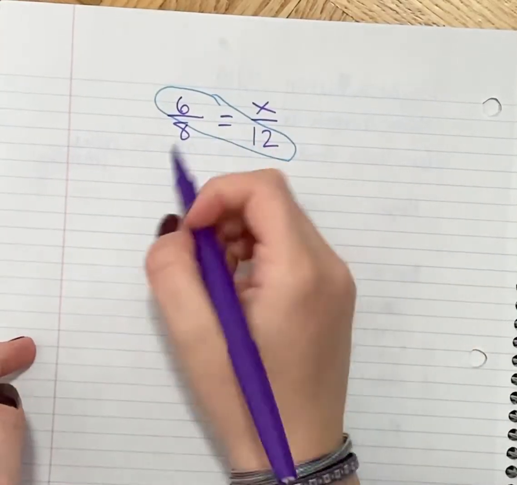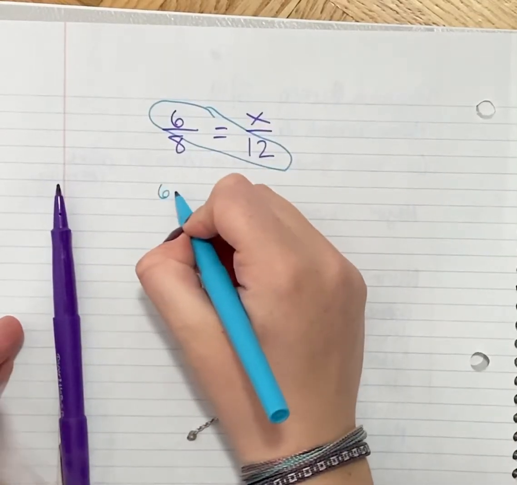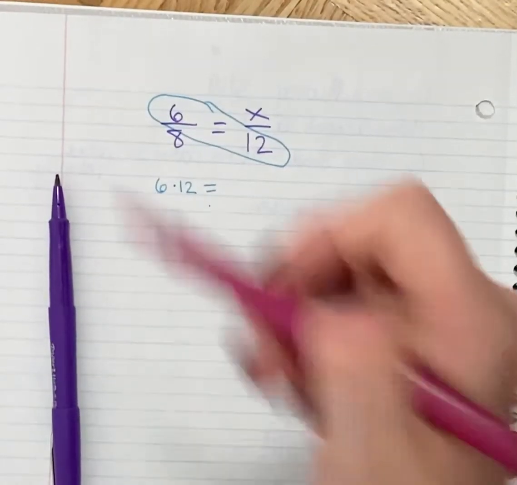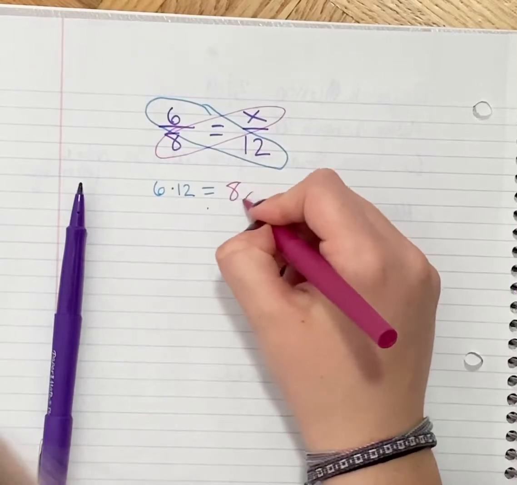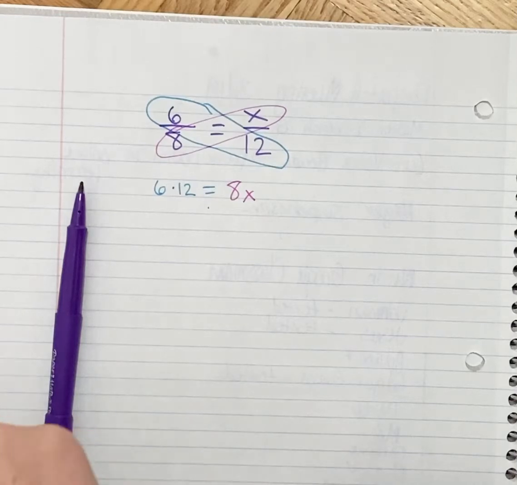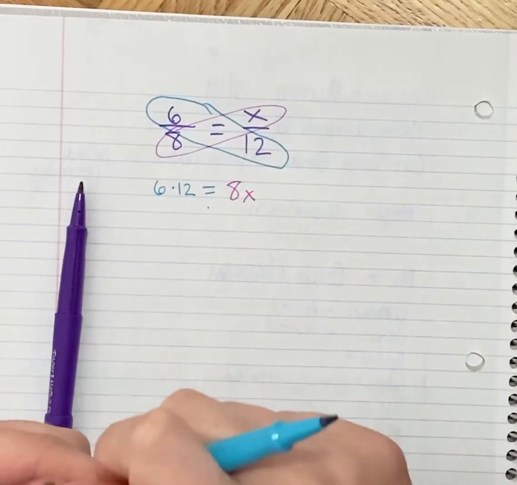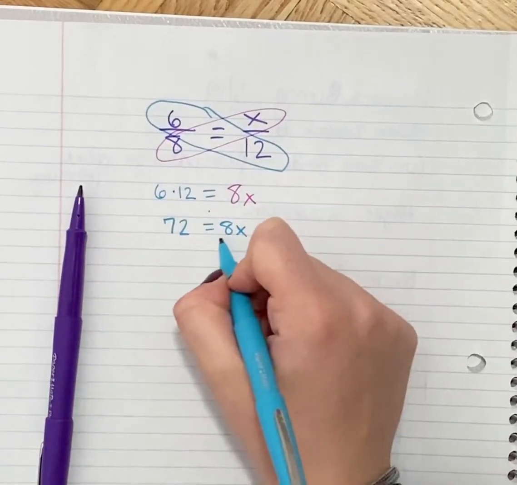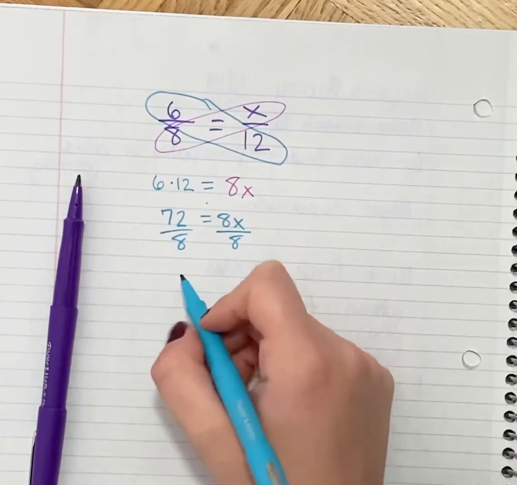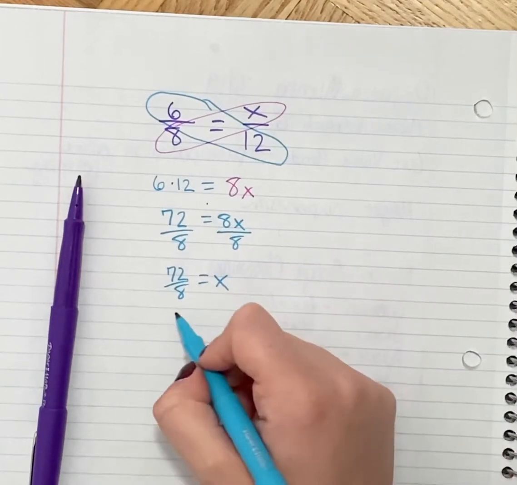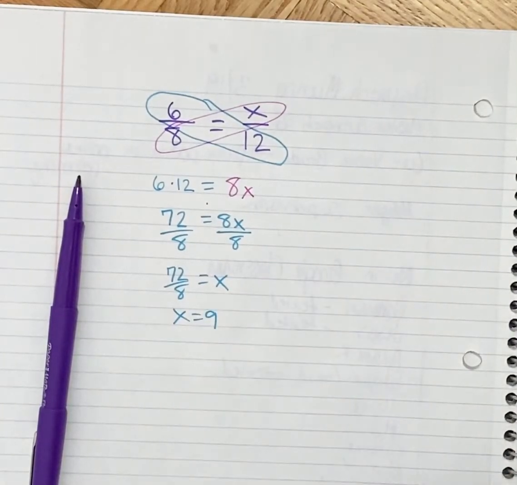So you had your 6 times 12 equals your 8 times x, so that would be 8x. And then your 6 times 12 is going to be 72, equals your 8x, and divide by 8 on both sides. 72 divided by 8 is 9, right? x equals 9. So that's what you were working on Friday, just a quick little review.